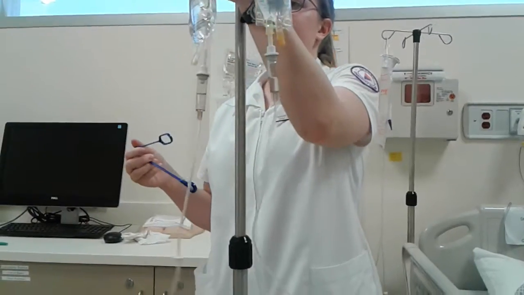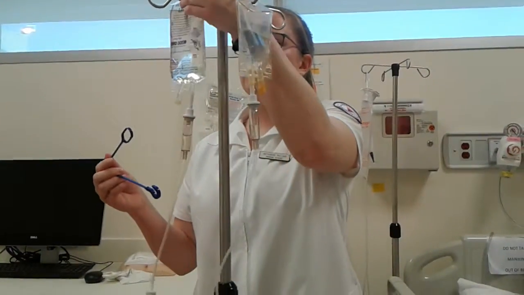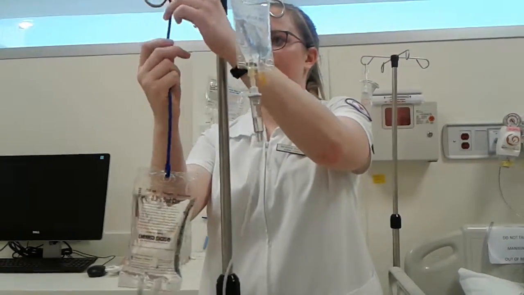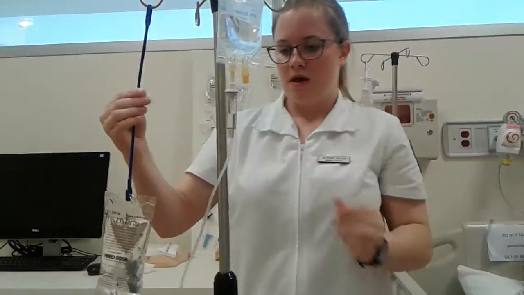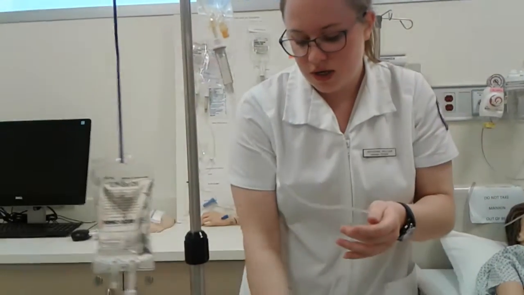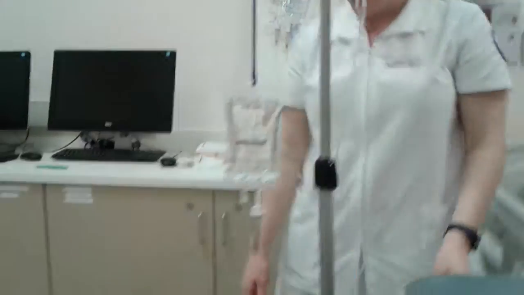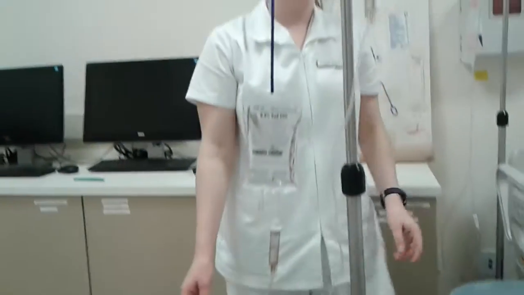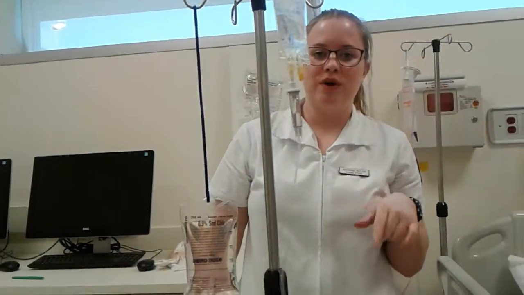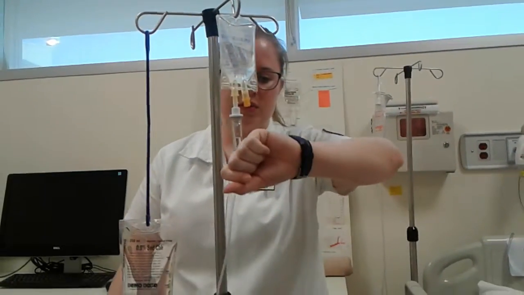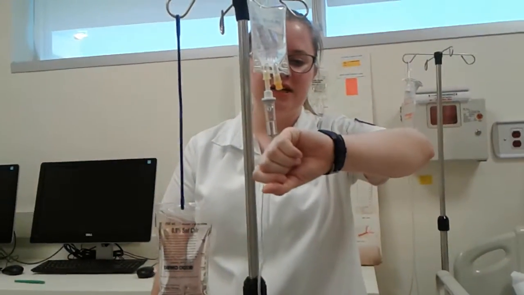I'm going to grab my extension and lower my primary. Next, I'm going to completely unclamp my piggyback tubing and control the piggyback medication with the primary IV tubing clamp. So this medication requires 1 drip every 3 seconds. So I'm going to go ahead and set up my drip factor.